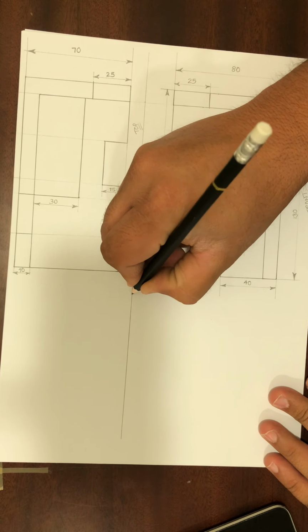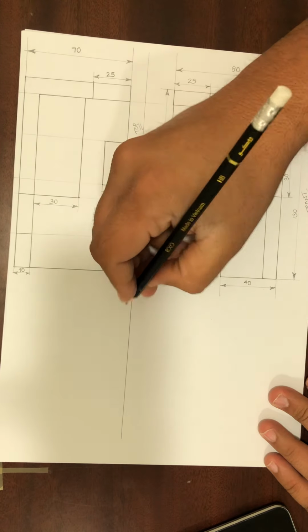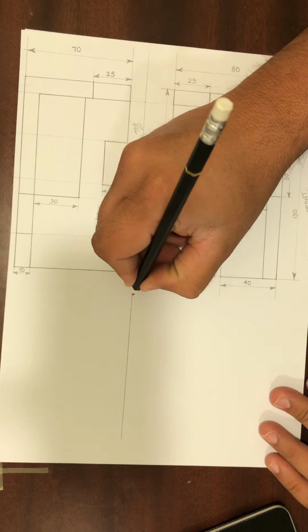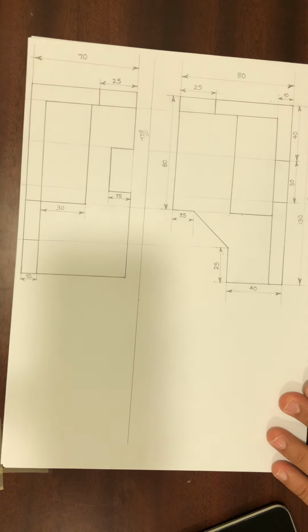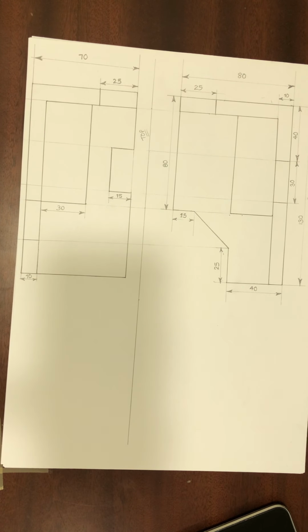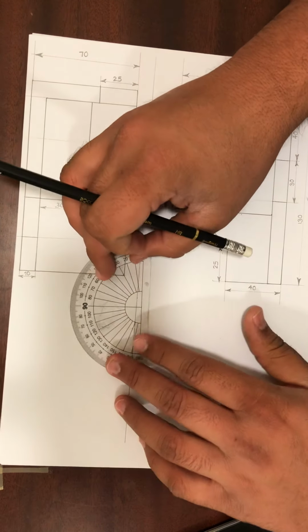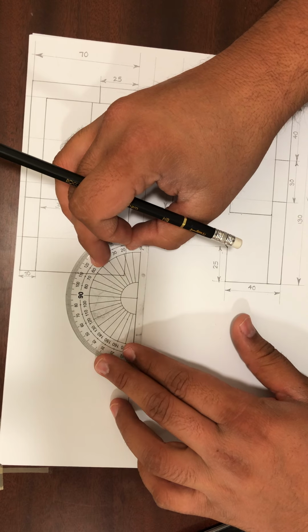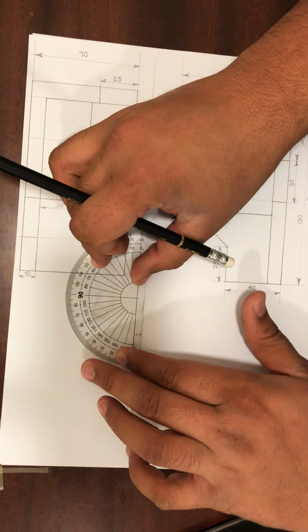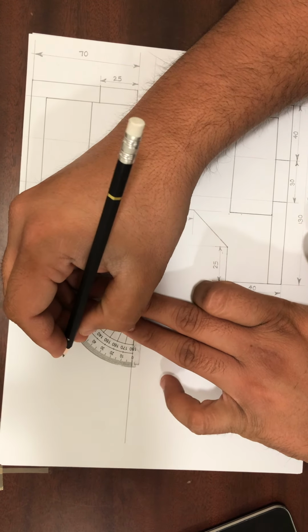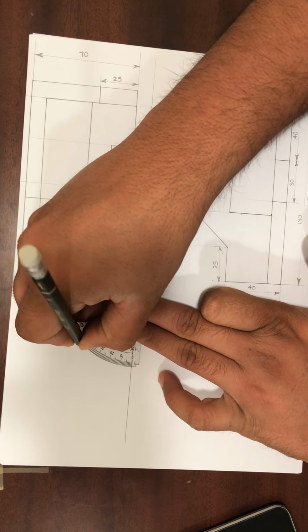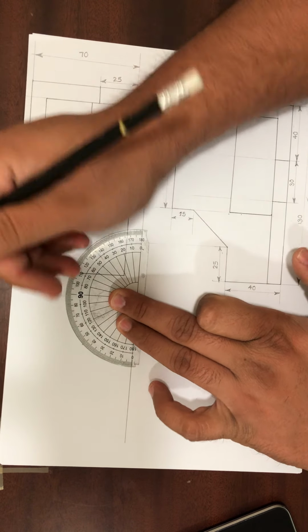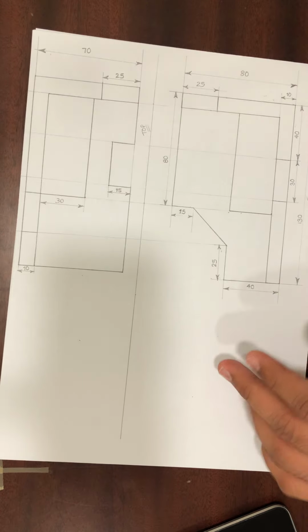From this point, take the protractor and mark 45 degrees. This is 45 degrees. Now join these two.